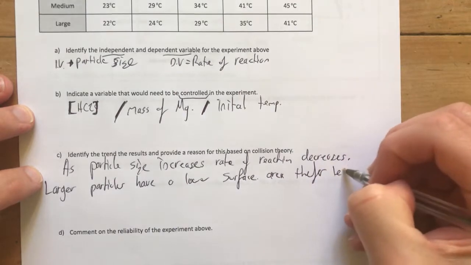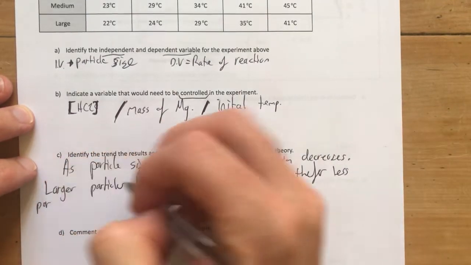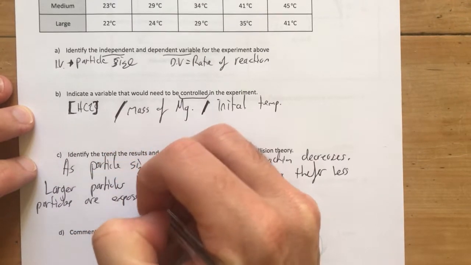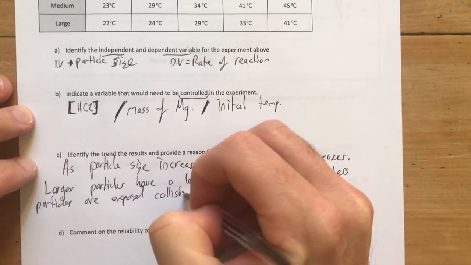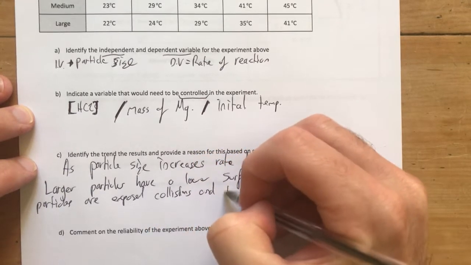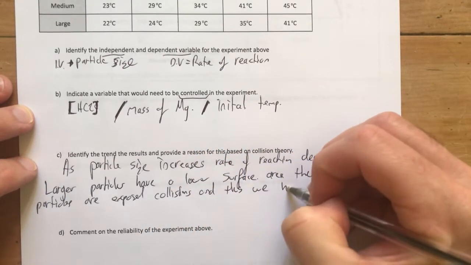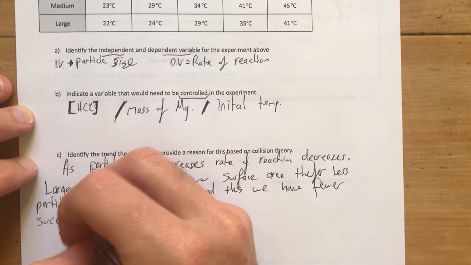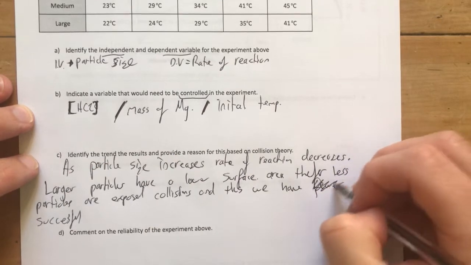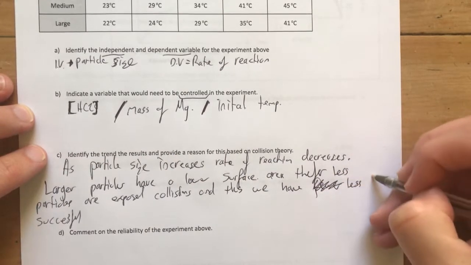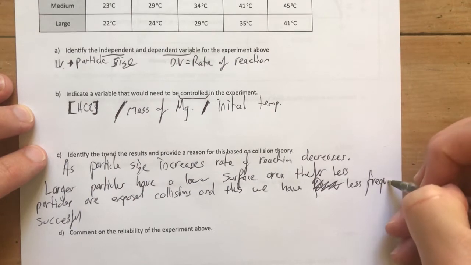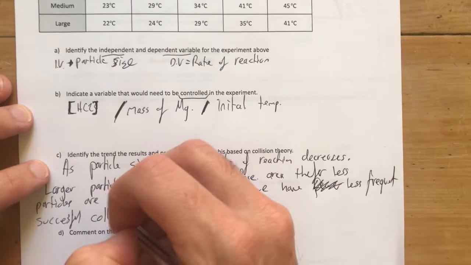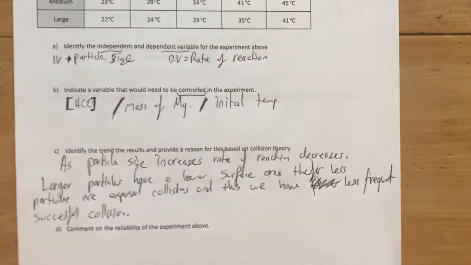Therefore, less particles are exposed to collisions, and thus we have less frequent, I shouldn't say fewer, I should say less frequent, because frequency of successful collisions is our buzzword, and that is where we're going to have our answer there.